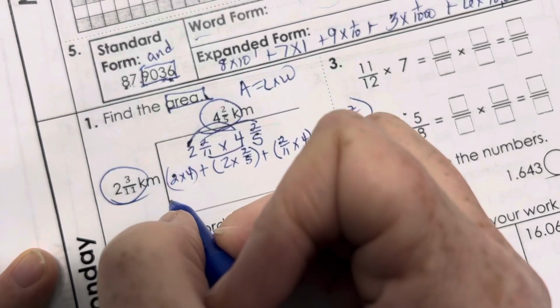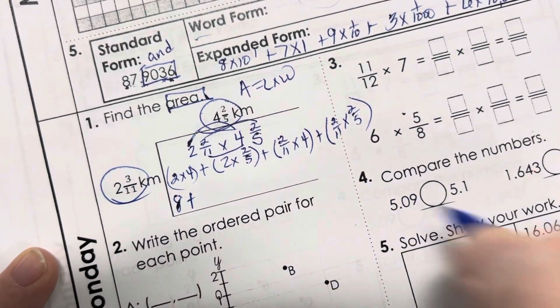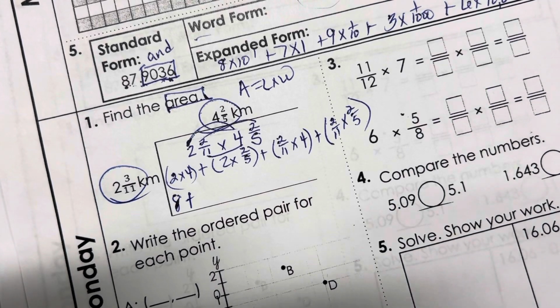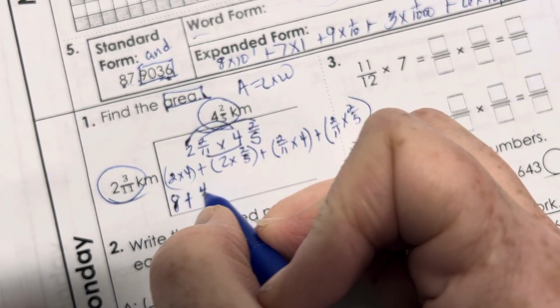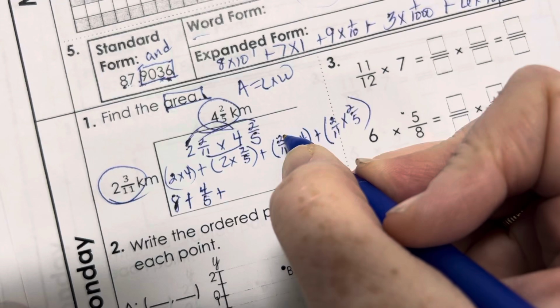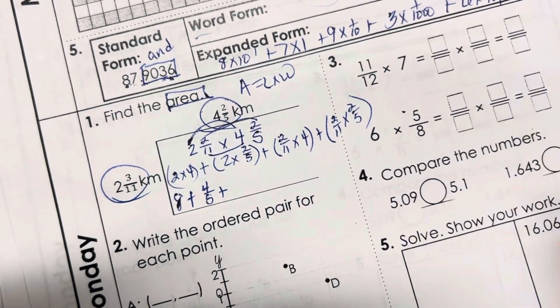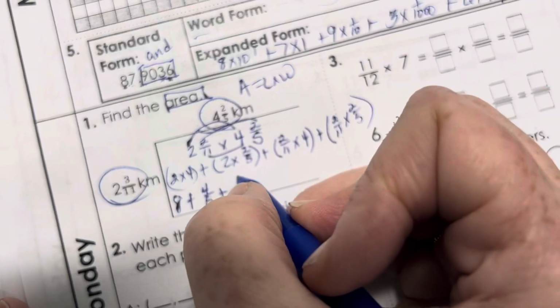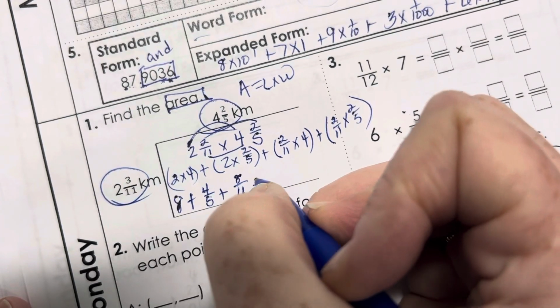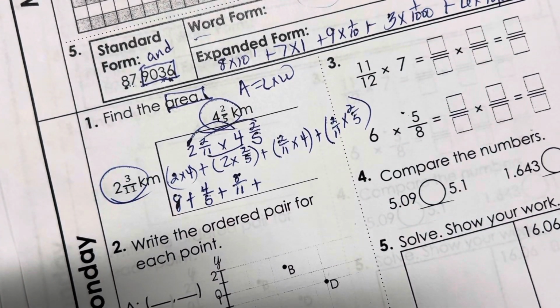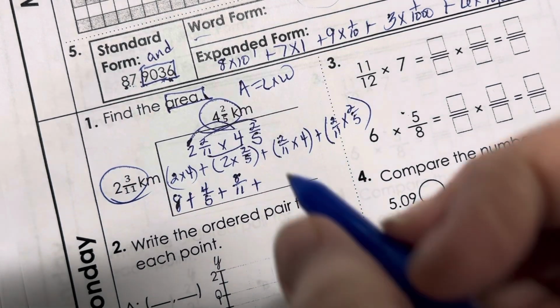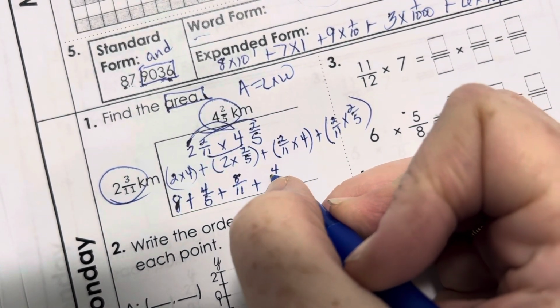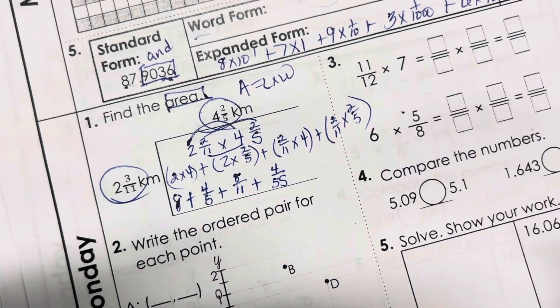Okay, 2 times 4, 8. 2 copies of 2/5. 2/5 and 2/5 gives you 4/5, almost a whole. And then we have 2/11 times 4, or think about 4 groups of 2/11. 2/11, 4/11, 6/11, 8/11. And then you want a fraction of a fraction. So it's 2/11 times 2/5. Multiply numerators and denominators. So you get 4/55.